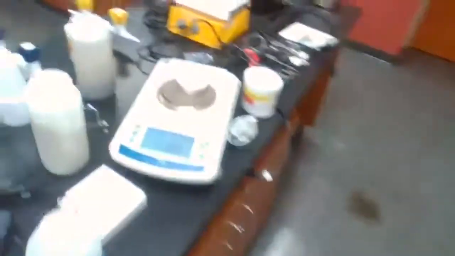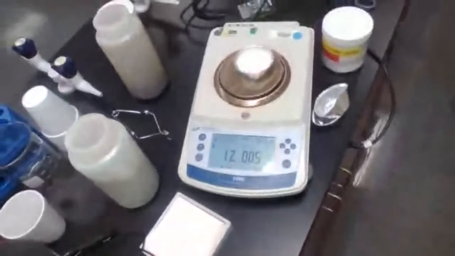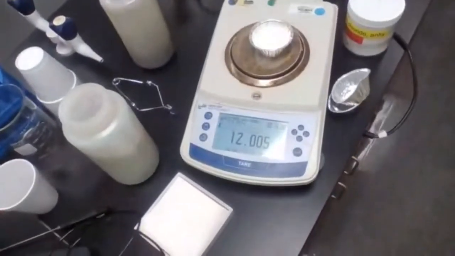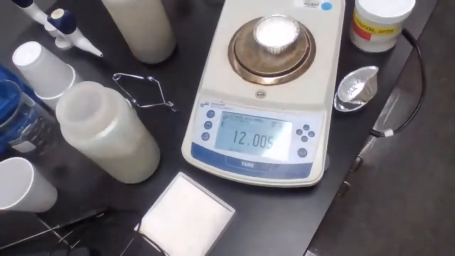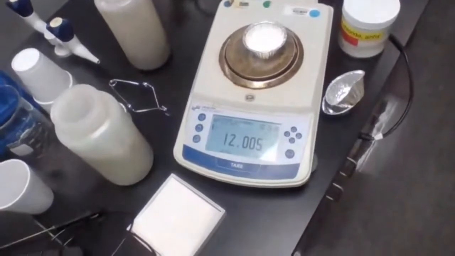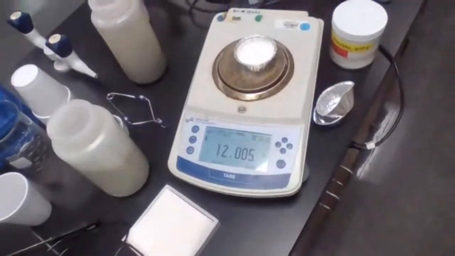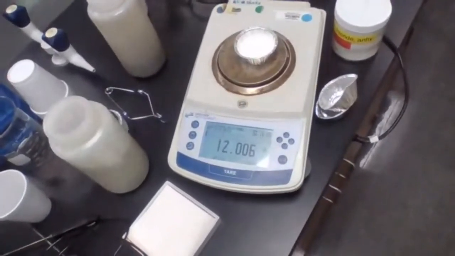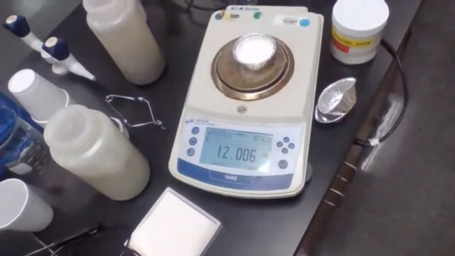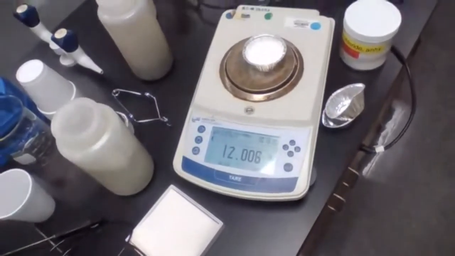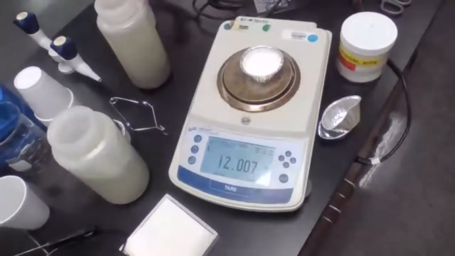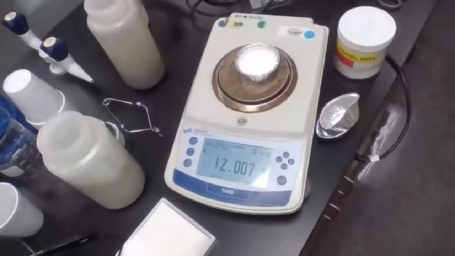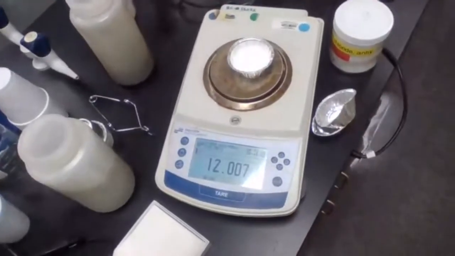Okay, so this number now is 12.005, with the last digit being the uncertain digit. So you have 12 grams of calcium chloride. You must have at least 2 screenshots. If you didn't have a screenshot, please take a screenshot of this so you can use that.